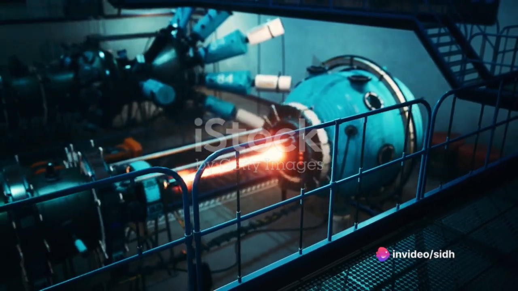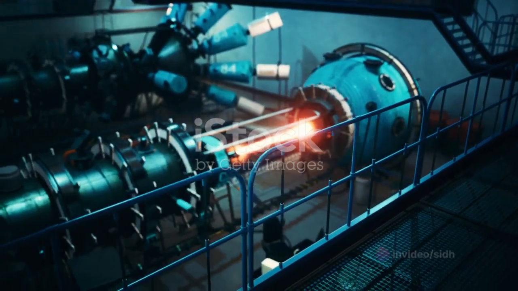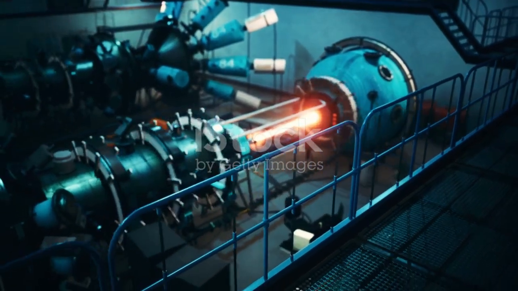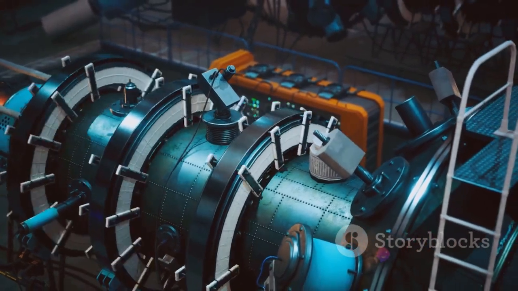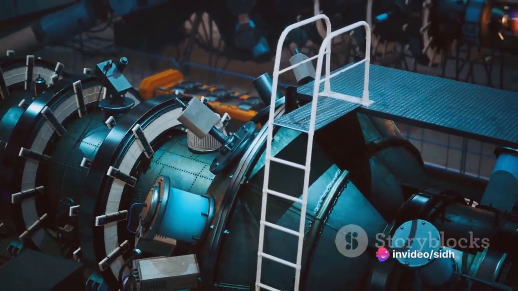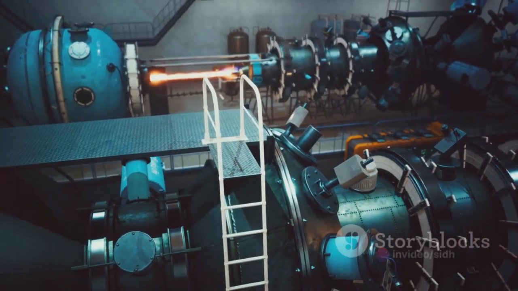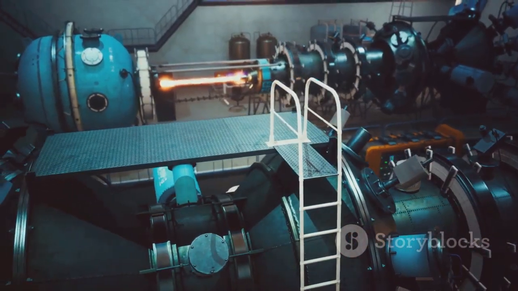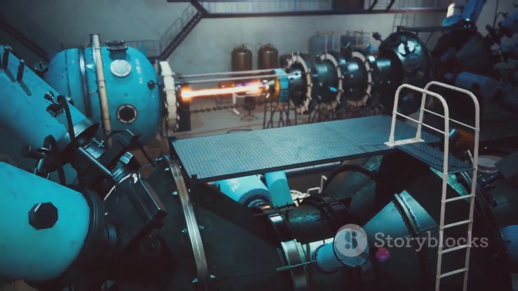Control rods are another crucial component. Made of materials that absorb neutrons such as boron, silver, indium, and cadmium, they're inserted or withdrawn from the core to control the rate of the nuclear chain reaction. If the reaction starts getting too fast, more control rods are inserted to absorb more neutrons and slow it down. If the reaction is too slow, some control rods are withdrawn, allowing more neutrons to continue the chain reaction.